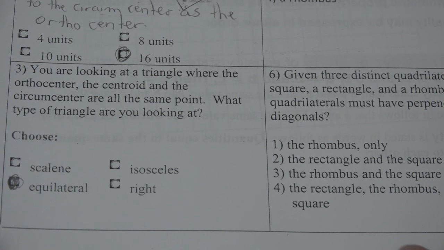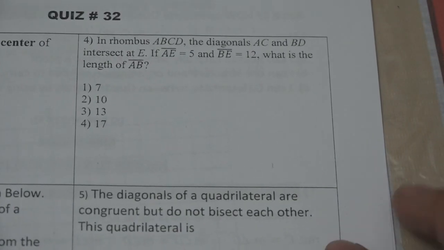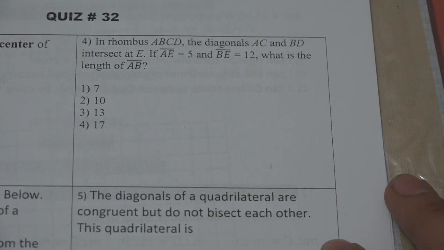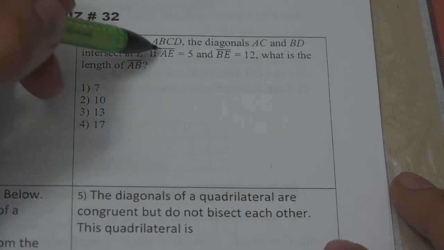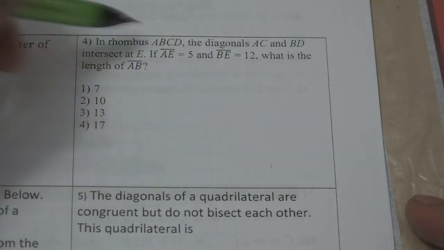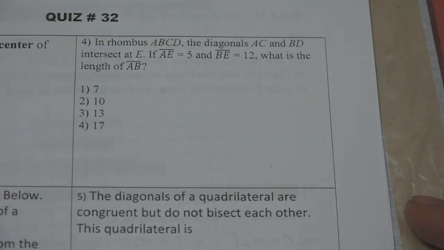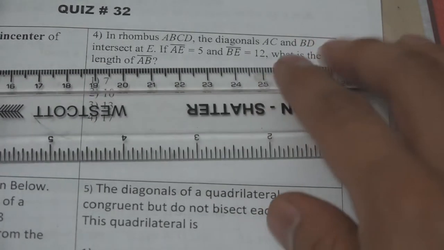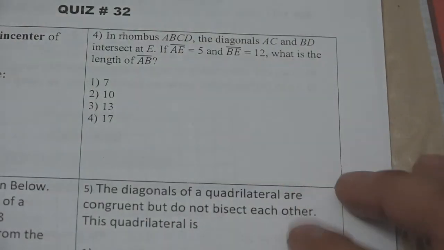Okay, now let's move on to our next problem. In rhombus ABCD, okay, the diagonals AC and BD intersect at E. Wait, hold on a second. If AE is 5 and BE is 12, what is the length of AB? Okay, so right now you could just go back to the previous lessons and come up with the answer. You know what? I'm gonna help you.